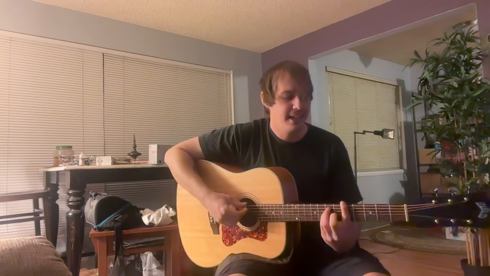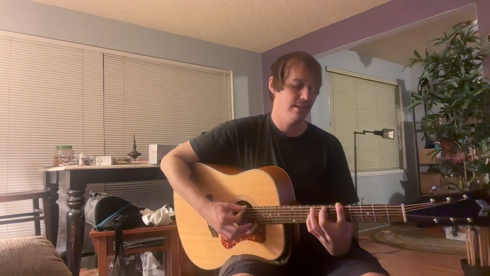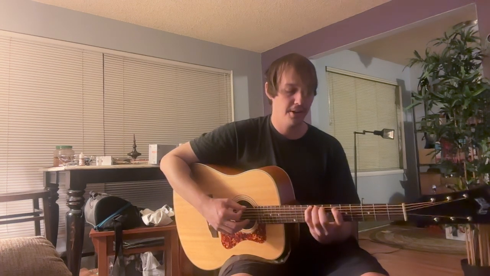So, for instance, with the E shape, this is the bar chord, right? But if I want to see all the triads that are in that shape, I actually start here, which is. There's your major scale for the A. So I'm starting on the third here.